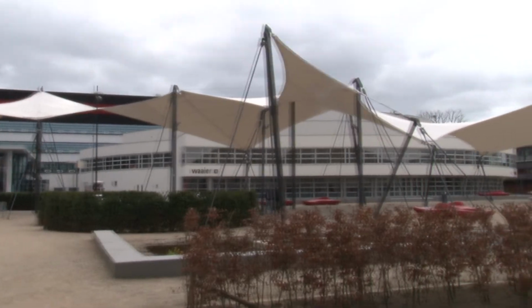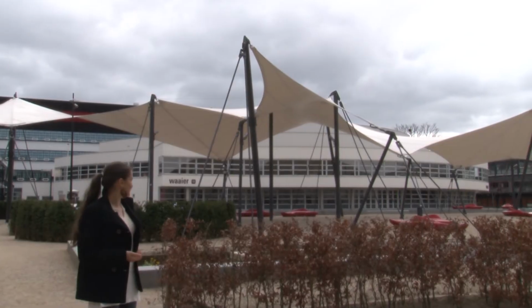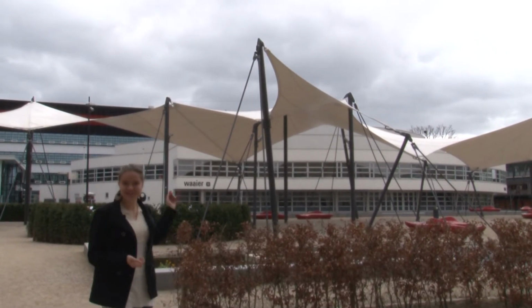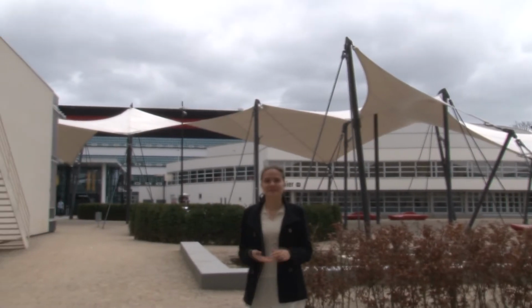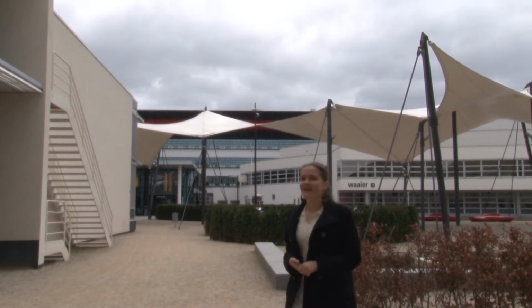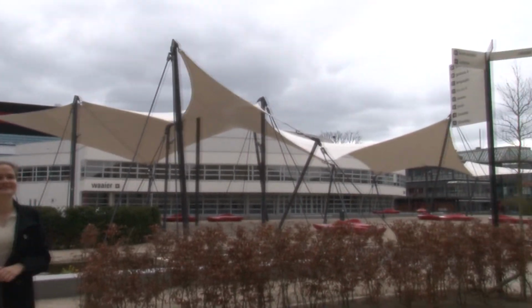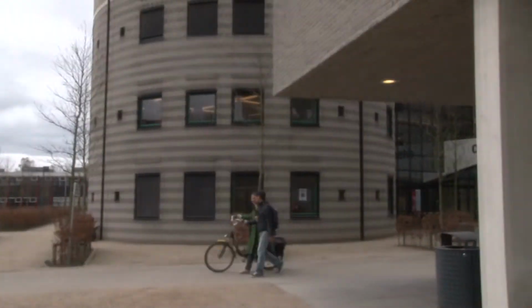That way is also the student canteen. You have the opportunity to enjoy your lunch there, and the laboratory rooms can also be found there. And this building there is the European Studies building.